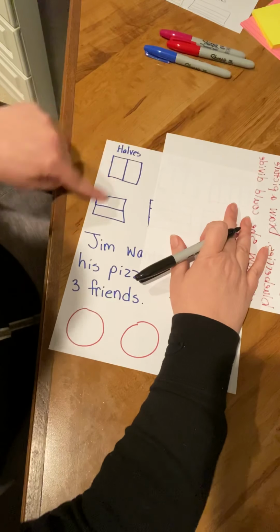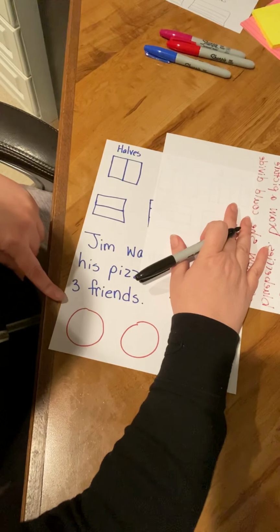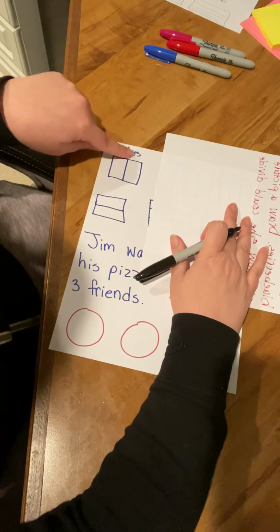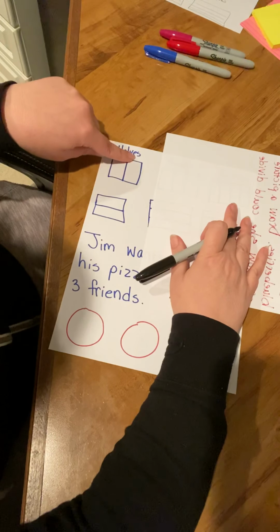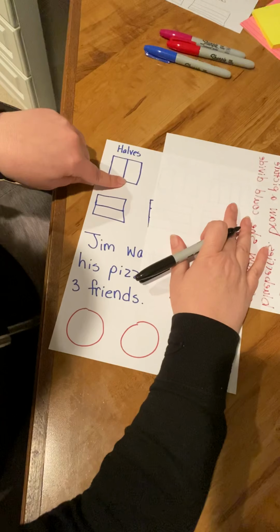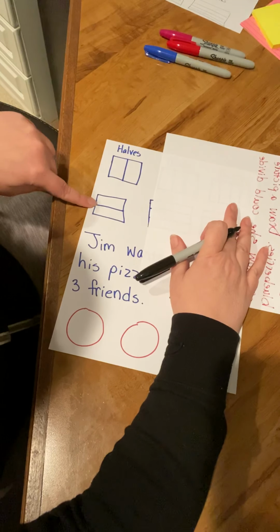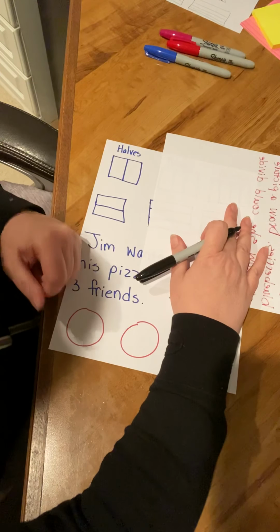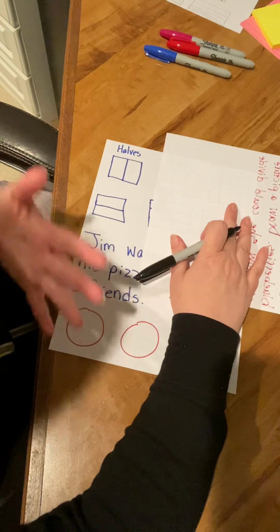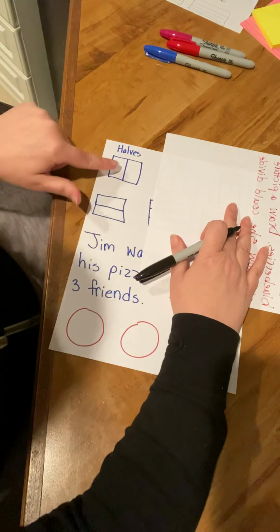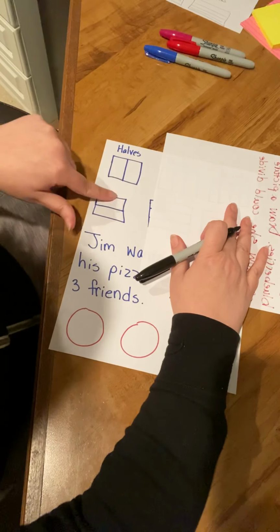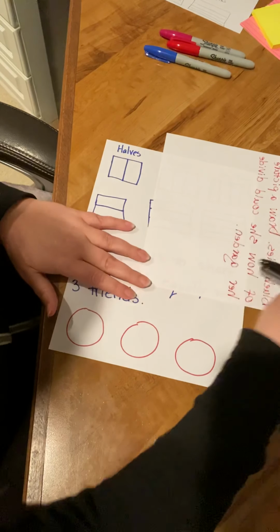What's different about these? Well, this one has a line going down the middle vertically, and this one has one going across the center horizontally. Are they still halves? Are they still equal? Yes, because each side is the same size.